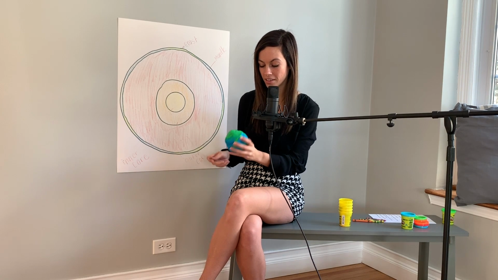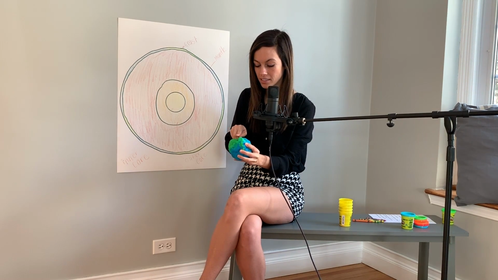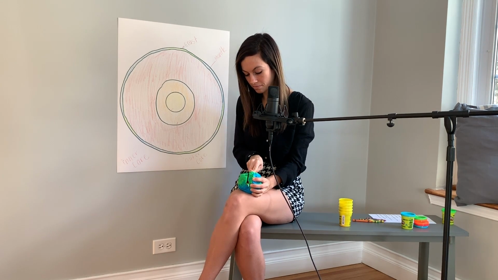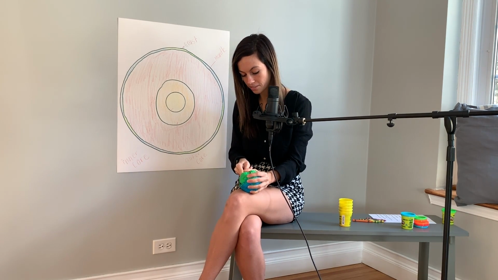So now what we're going to do is explore this model and see if we can see the earth's layers. So I'm going to cut our earth here and take a chunk of it.